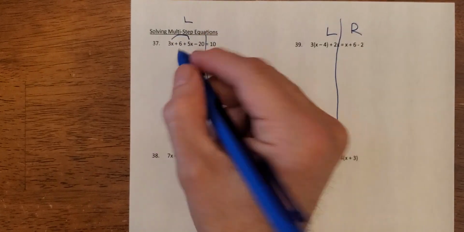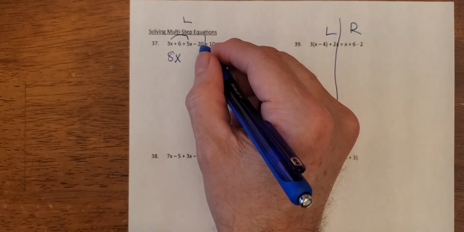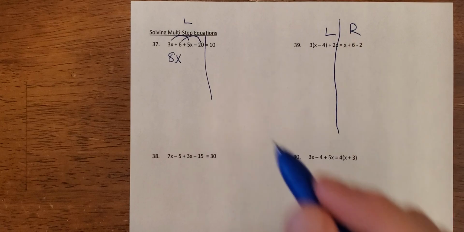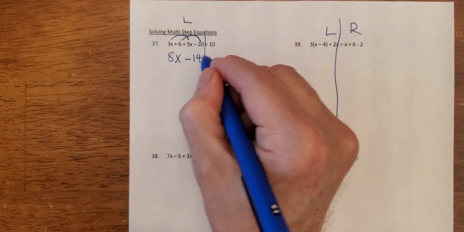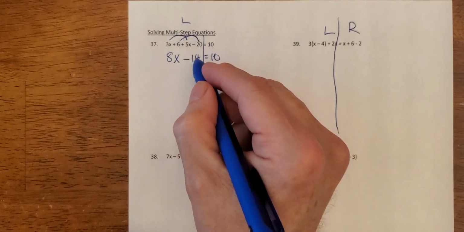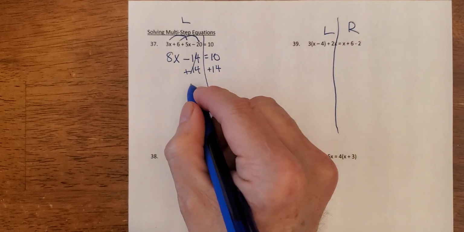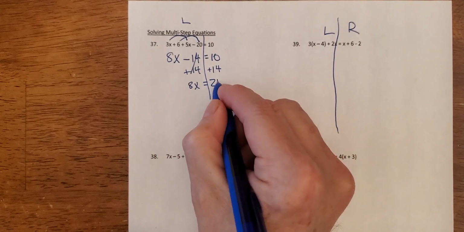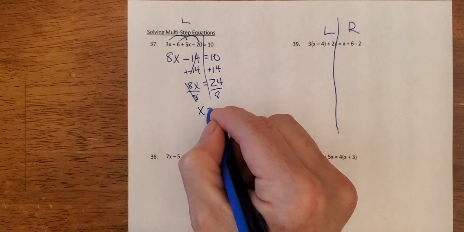You got 3x and 5x, that's 8x, right? Okay? And then 6 minus 20, if you do those two together, that's -14, and that's equal to 10. Okay, now it's a two-step equation. You can keep going. You get rid of this one first, so you add 14 to both sides. Okay, that's gone. You got 8x is equal to 24. Then you divide by 8, and x will be 3.